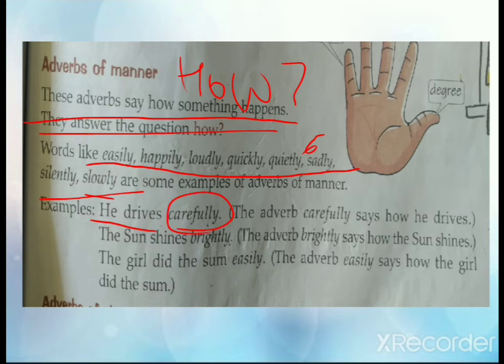How does he drive? Carefully. And you see it comes after the main verb. The sun shines brightly. How does the sun shine? Brightly. The girl did the sum easily. How did she do the sum? Easily. So all these tell you how an action took place, so it is an adverb of manner.